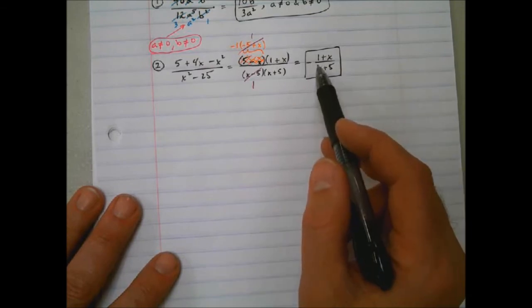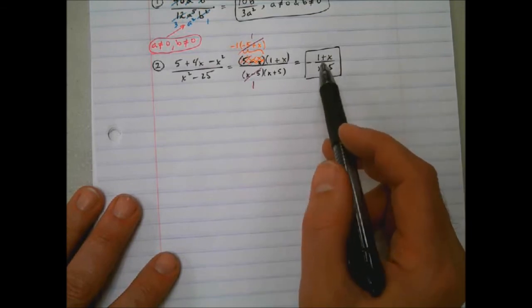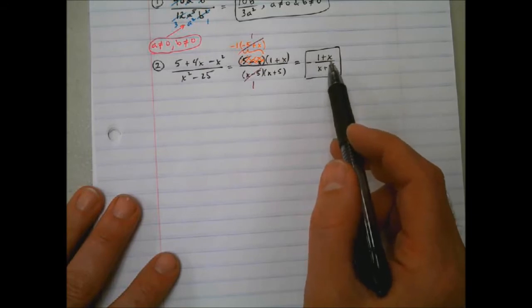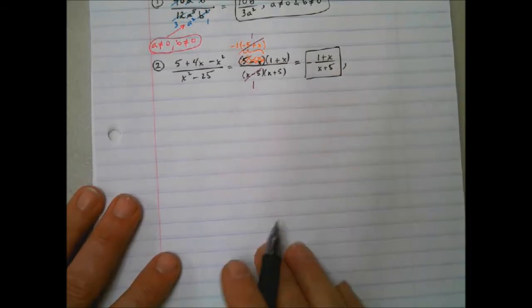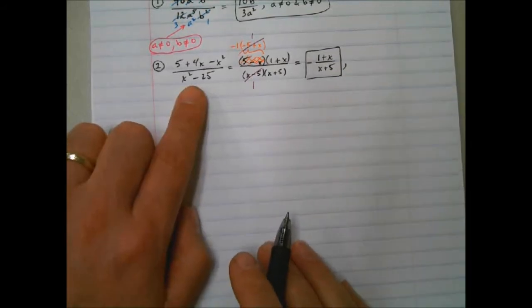So really, this is the nicest way. If it was multiple choice, it'd be like that. Now, on the other hand, what about the 1 plus x? Could it be x plus 1 instead? Sure. Addition is commutative.